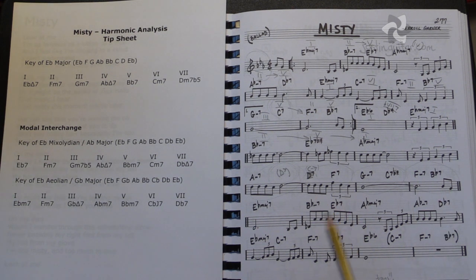And then we've got a repeat of the A section, so 1, 2, 5, 1 in the key of A flat, the 2, 5, which doesn't go to the 1, then 1, 6, 2, 5, 1, 6, 2, 5. Okay, so that's the general kind of analysis of the tune Misty.